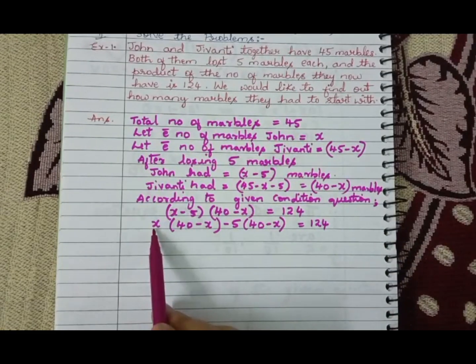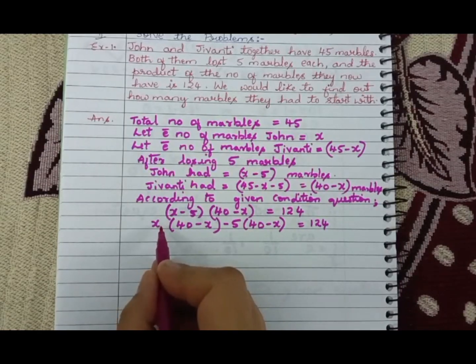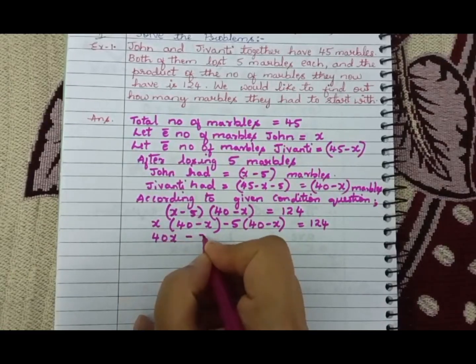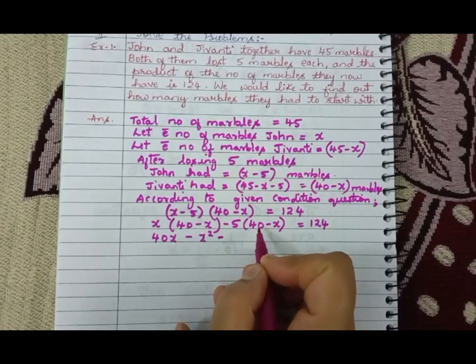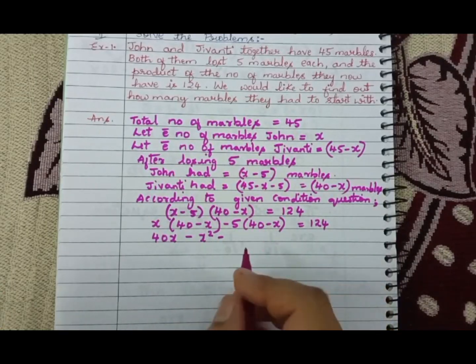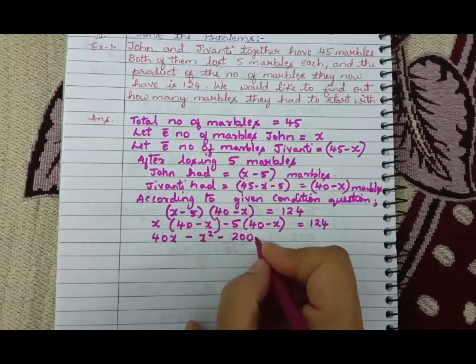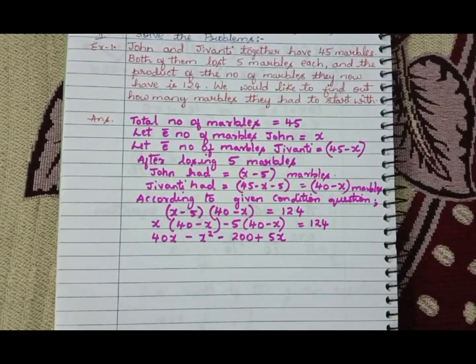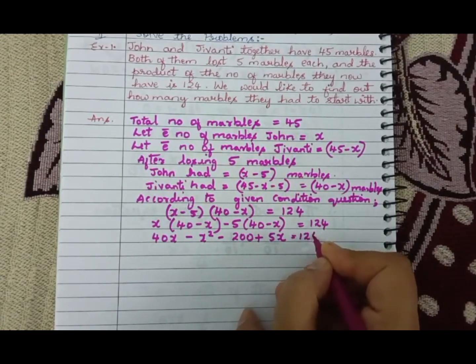Now I am going to multiply x into 40. x into 40 is 40x, minus x into x is x square, minus 5 into 40 is 200, minus into minus is plus, 5 into x is 5x, and equal to 124.